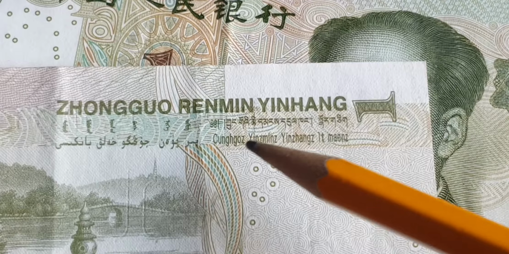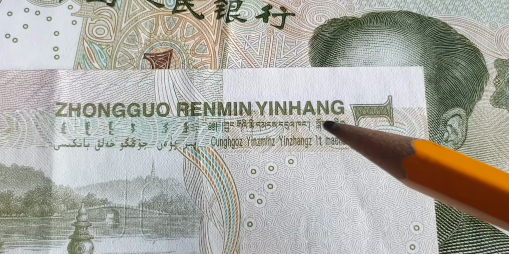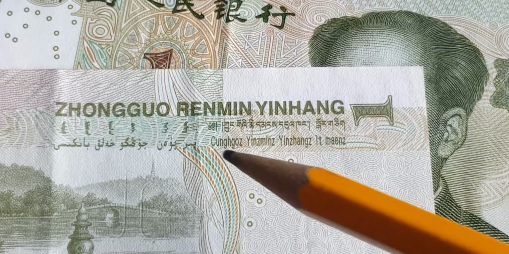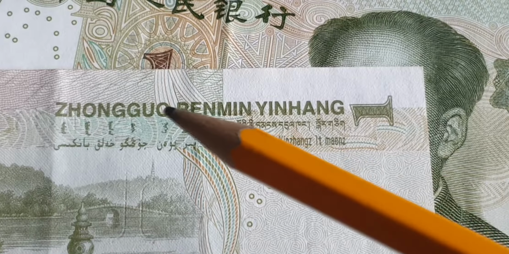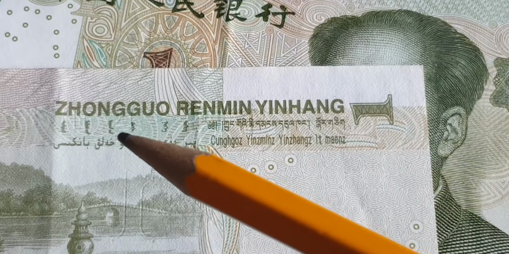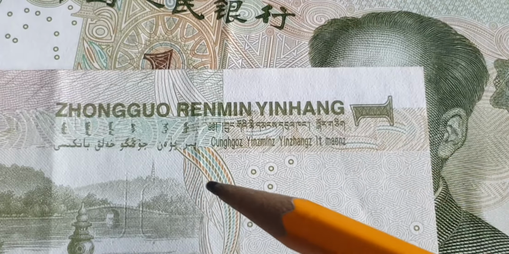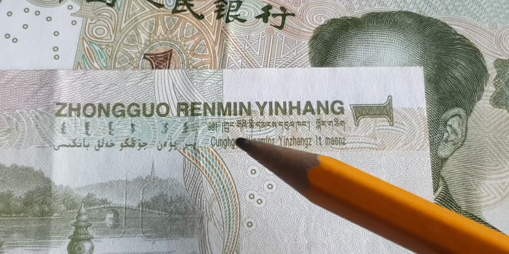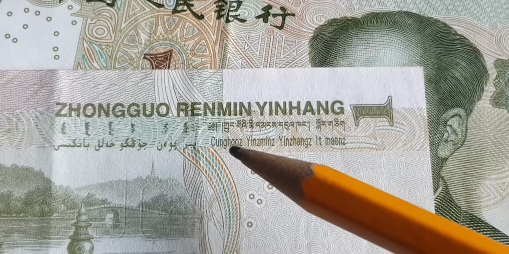Then we have the Tibetan. Tibetan is actually related to Mandarin and Cantonese. The Zhuang is here. This is just Pinyin, just transcribed Mandarin, probably a Beijing dialect. The Zhuang language is down here, and they use the Latin alphabet.